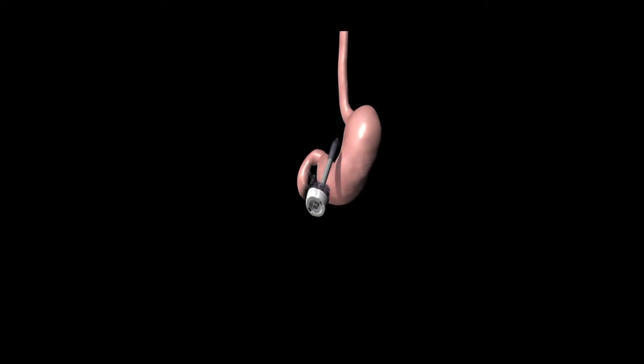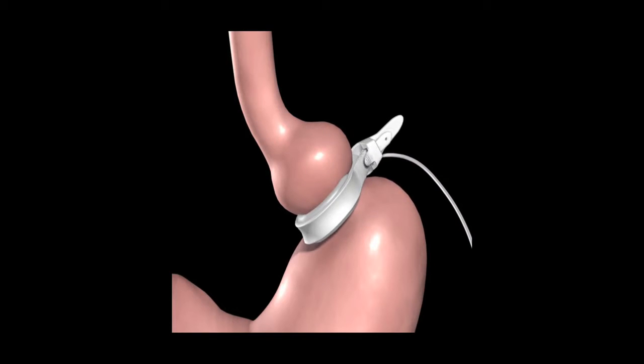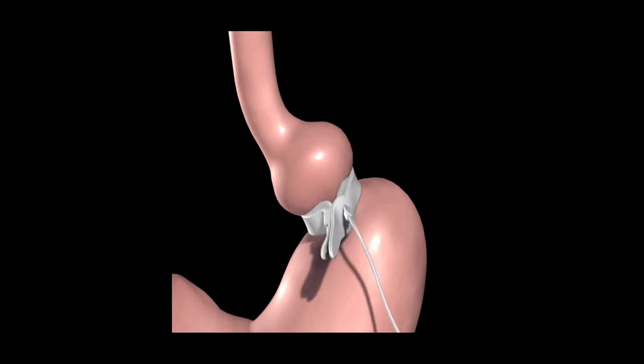In preparation for the band, a tunnel is created behind the stomach. The realize band is introduced to the abdomen through a trocar. The realize band is positioned around the upper portion of the stomach and then secured using the locking mechanism.